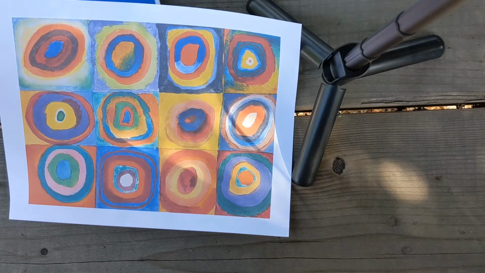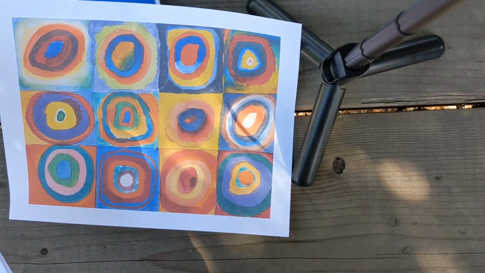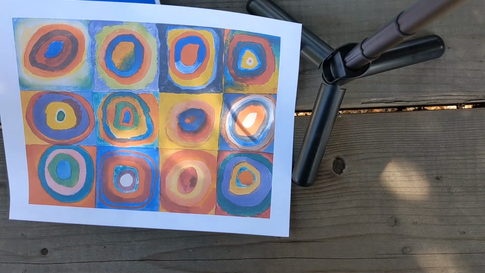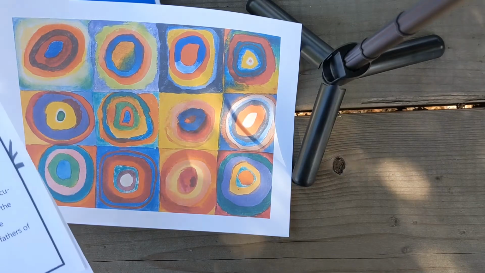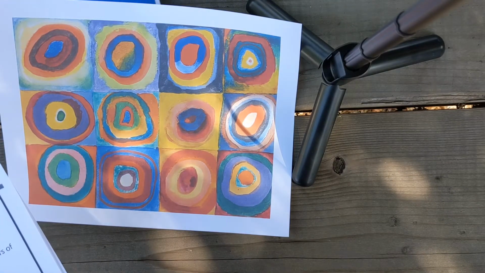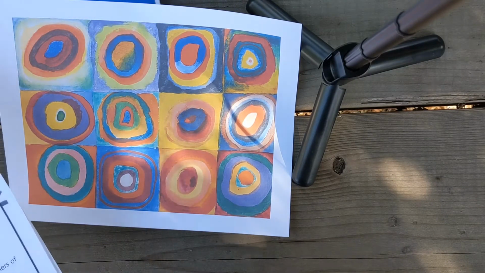Hi garden friends. I'm out here under the trees in the garden and I wanted to do our activity for week number 10. This week we have an art project that we get to do.